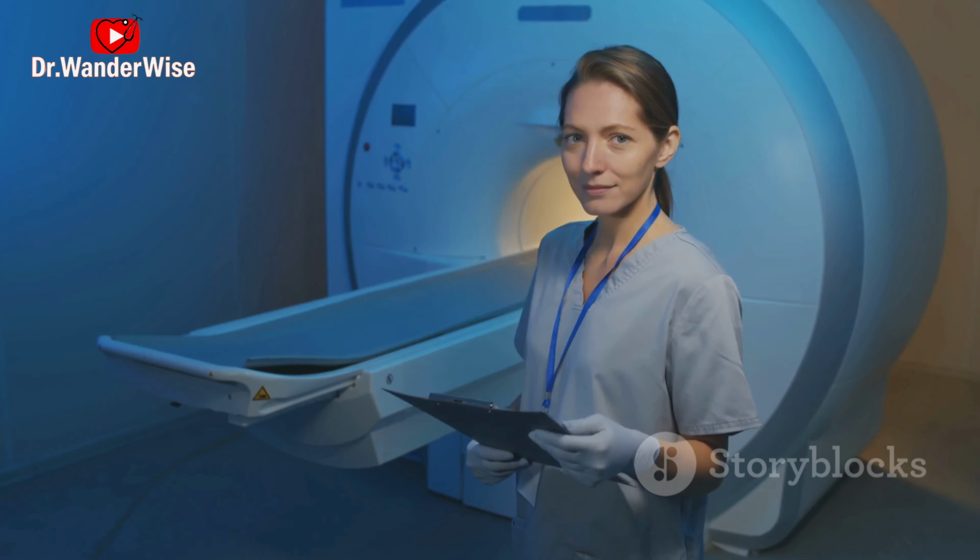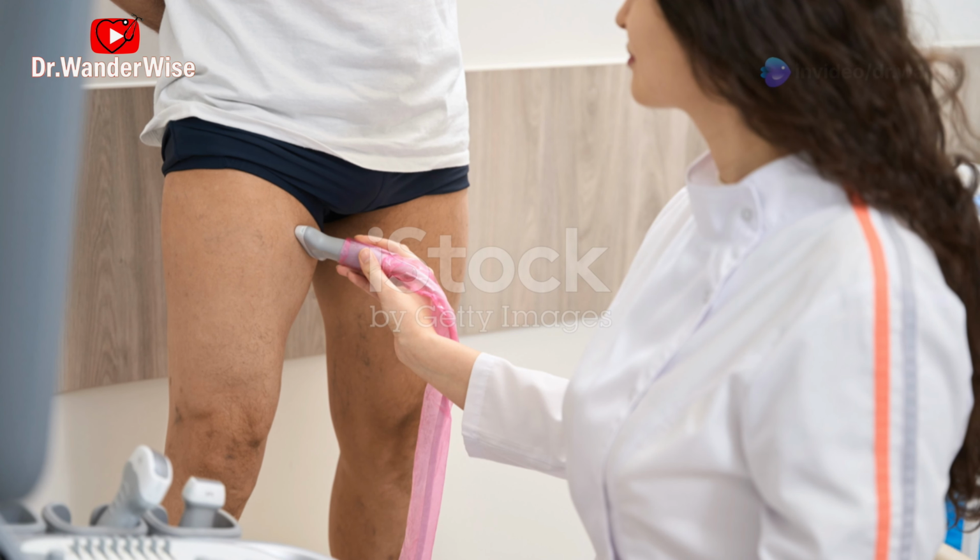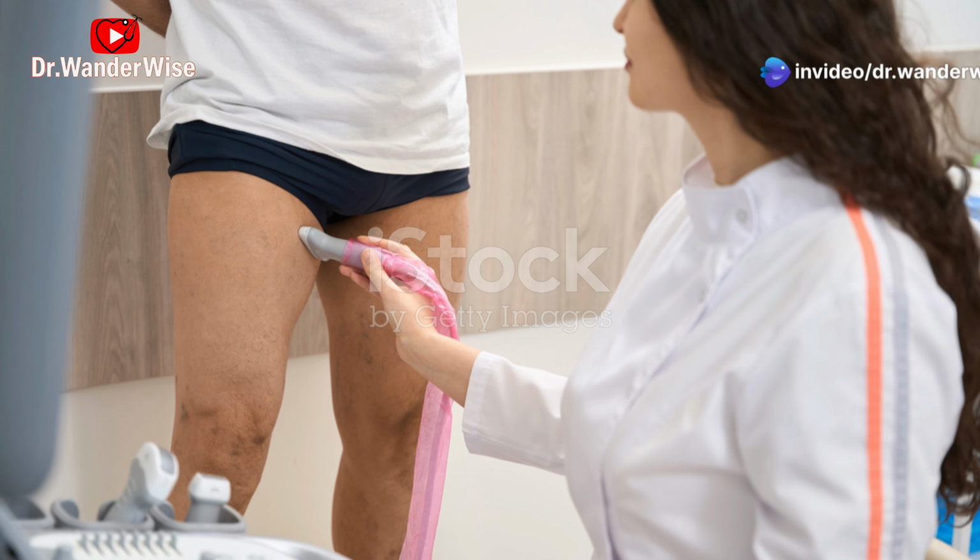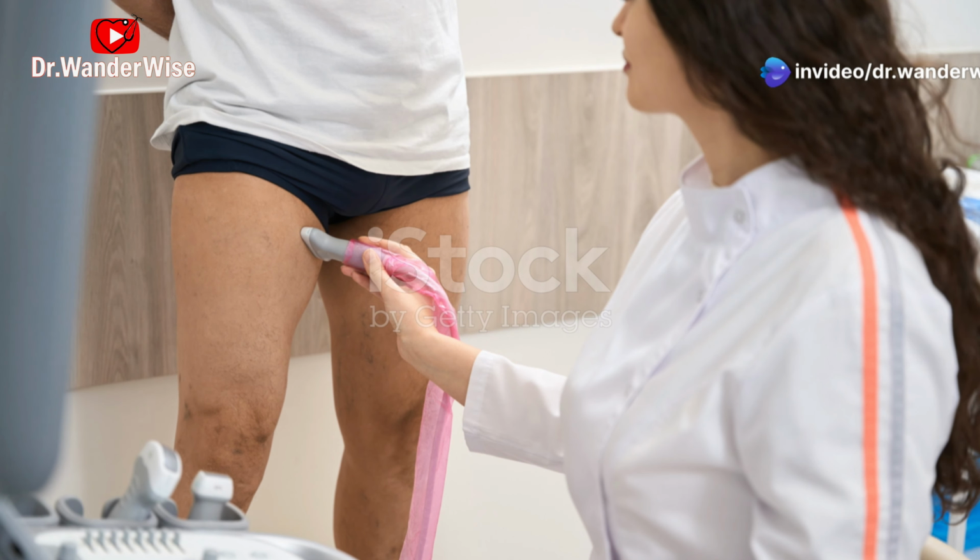Imaging studies are another crucial step. An ultrasound is used to visualize the kidneys and bladder. Additionally, a CT scan or MRI may be performed to assess for stones or tumors. Finally, a cystoscopy is done. This procedure allows for direct visualization of the bladder and urethra.